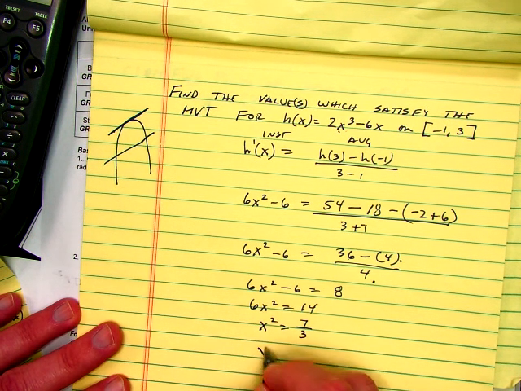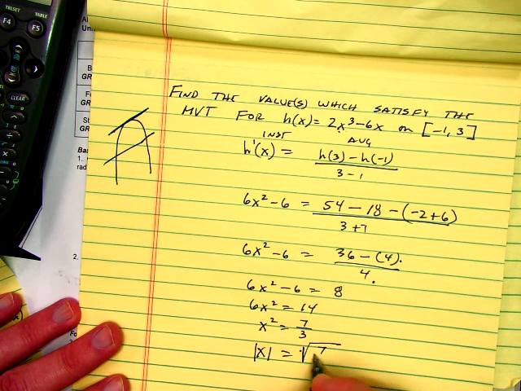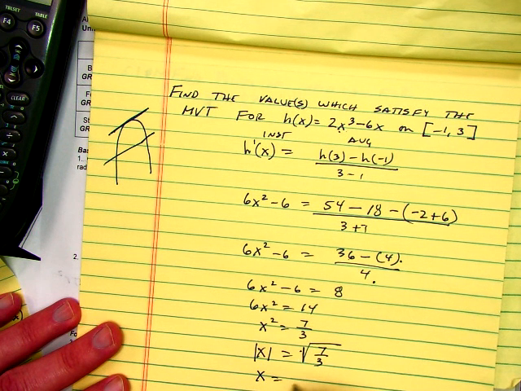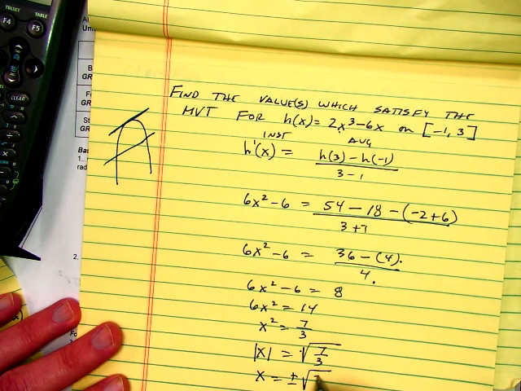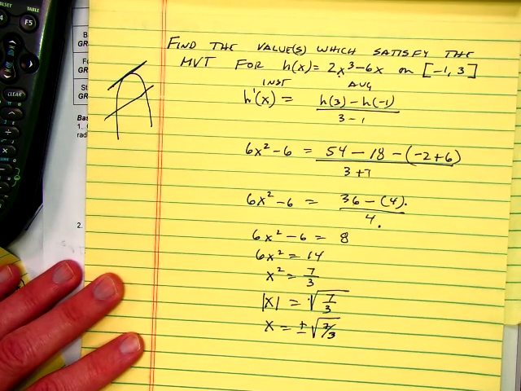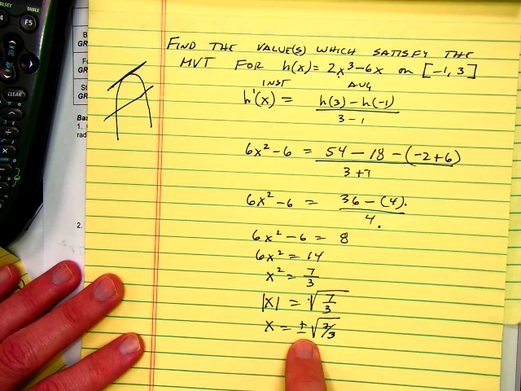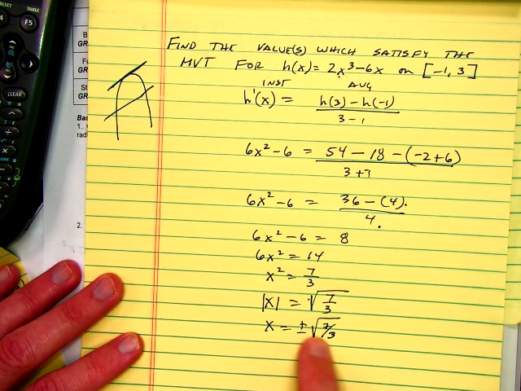So the absolute value of x is equal to root 7 over 3, or x is equal to plus or minus root 7 over 3. However, we have to note both of these are not in the interval. Okay?